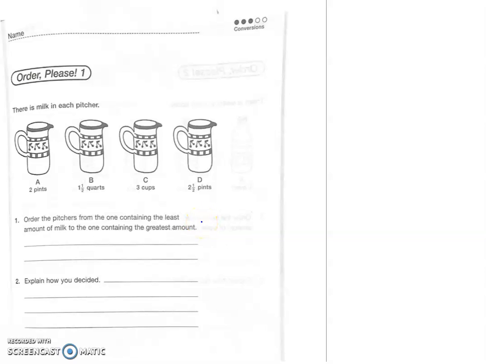All right, kiddos, this activity is called Order Please. What you're going to be doing is looking at a few items that are different sizes, whether that's lengths or volume. And you have to put them in order of smallest to largest. The problem is that they're going to be shown in different units. So what you're going to have to do is convert the different units all into the same unit to then be able to make your determination on what's smallest and what's biggest.